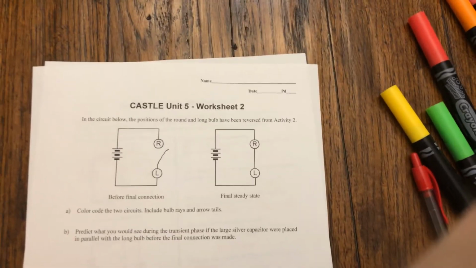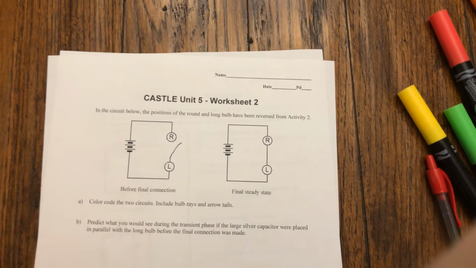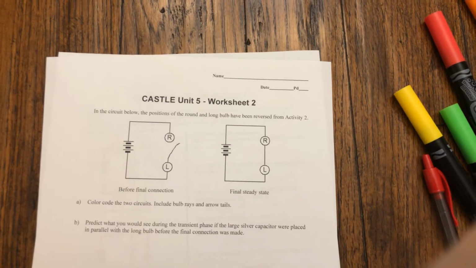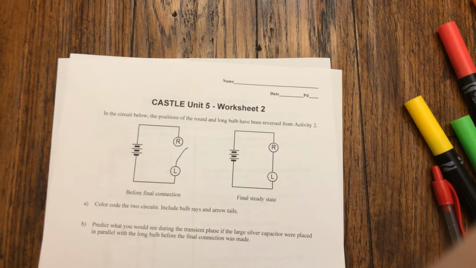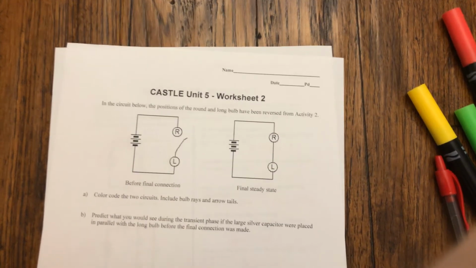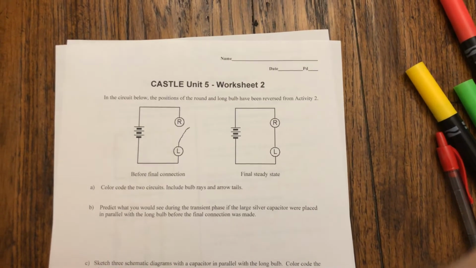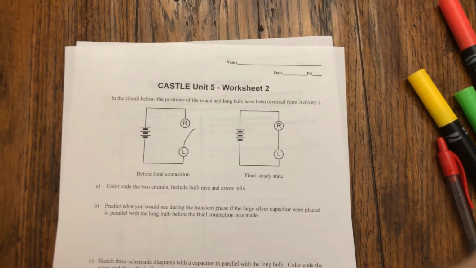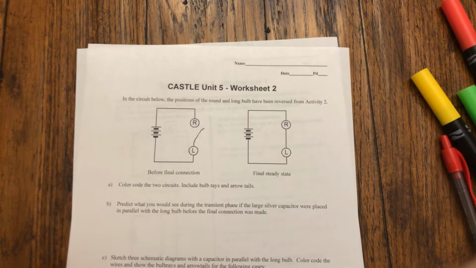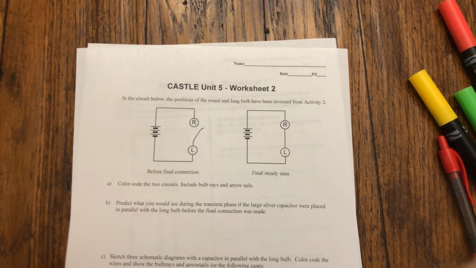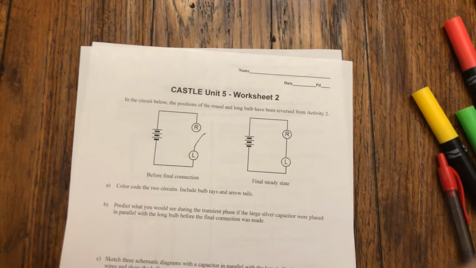In this circuit below, the positions of the round and long bulb have been reversed from activity 2. I did do that video of activity 2, I suppose yesterday for you, so you should have seen that recently. We saw that the long bulb in the circuit lights, but the round bulb doesn't light. And the reason was essentially that in order for the flow rate to be the same through both bulbs, there has to be a lot more of a pressure difference across the long bulb because it has a higher resistance. So we'll go ahead and we'll color code this circuit.